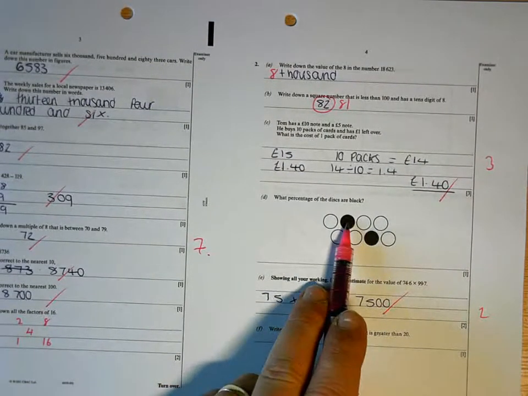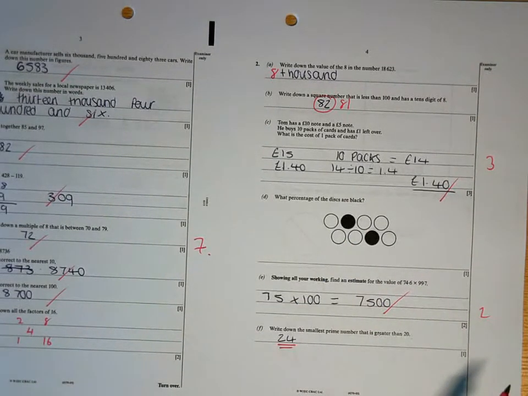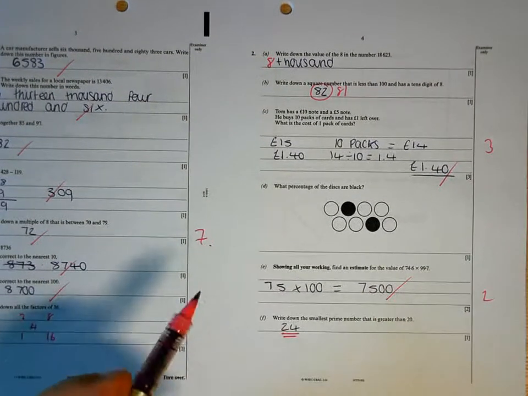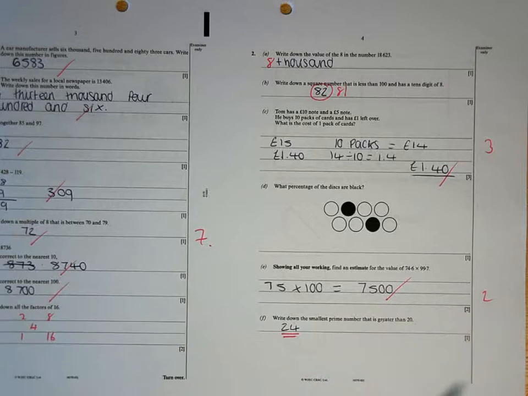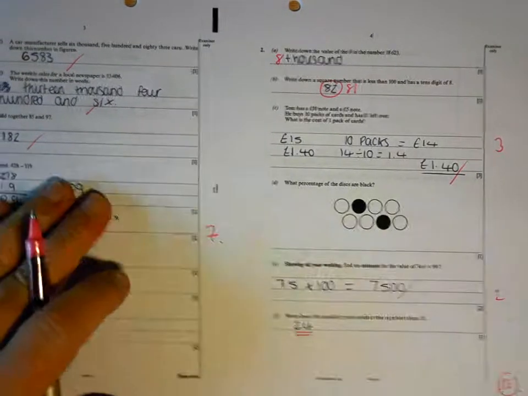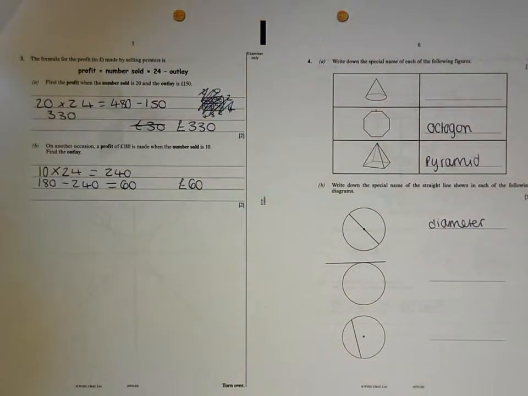With this one, 2 out of 8 are black, which is the same as 1 out of 4. 1 out of 4 is 25%. So again, that's a sort of equivalent you need to know. So you drop a few marks on that first page. Hopefully by the time we get to May, you won't be dropping any marks on that page.